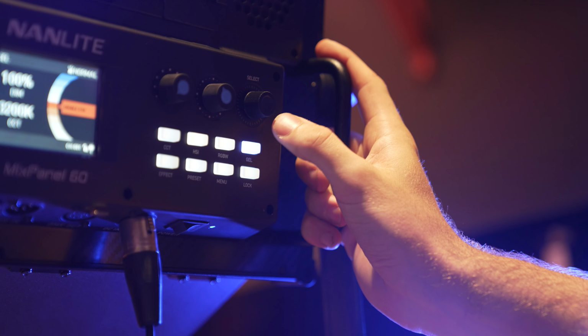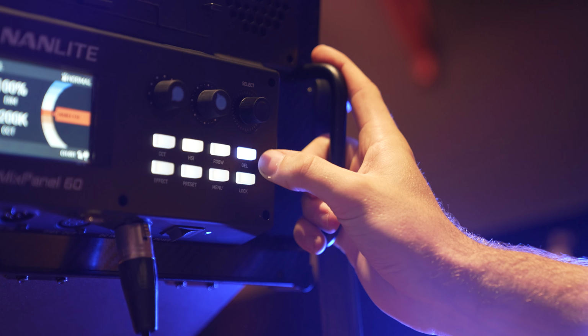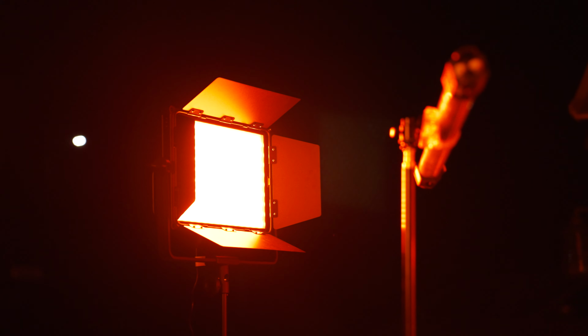The great thing about the Mixpanel is that there's a feature embedded in the light which allows you to do color tone gels instead of going through the whole RGB color spectrum. By doing that, I was then able to match the same color temperature on the Pavo Tube 15C to the Mixpanel, so it gave off a really nice cinematic orange glow.